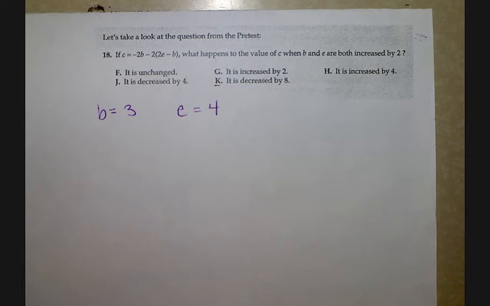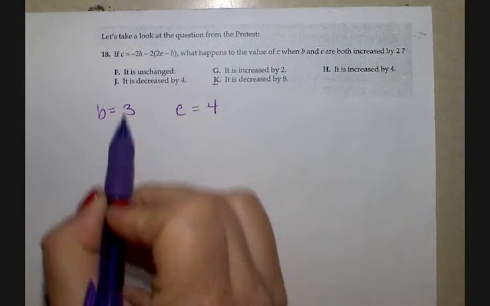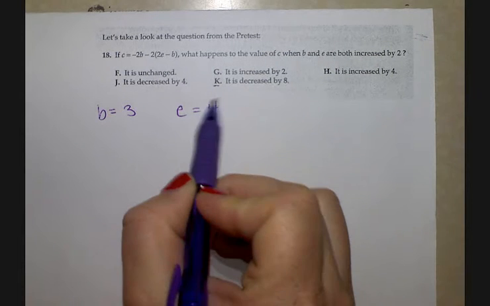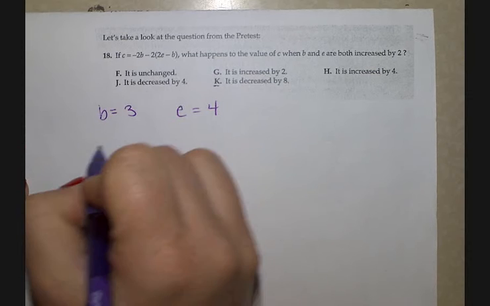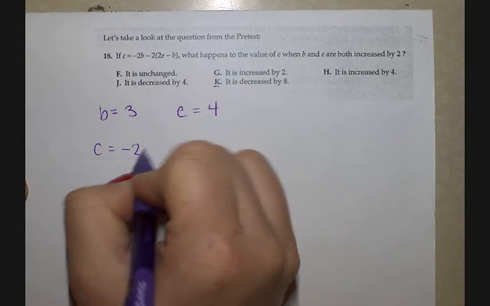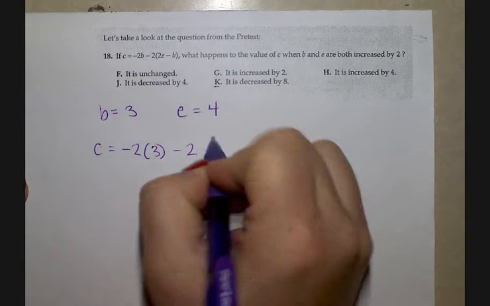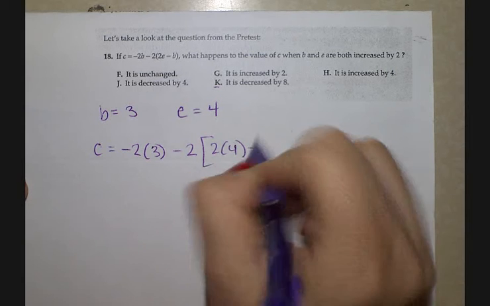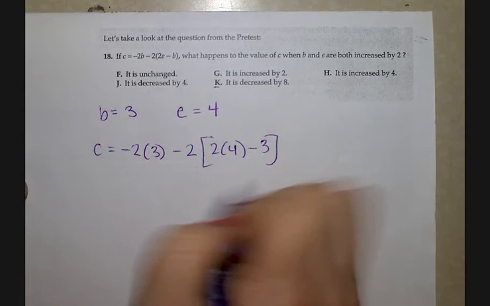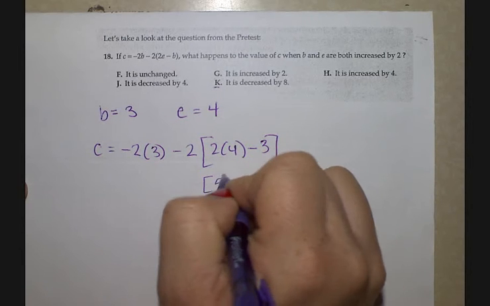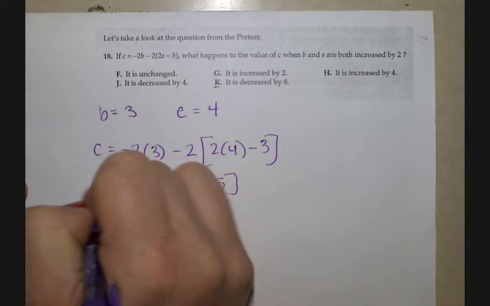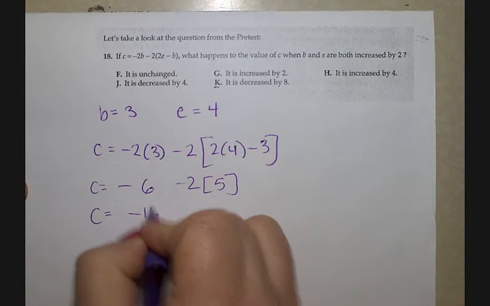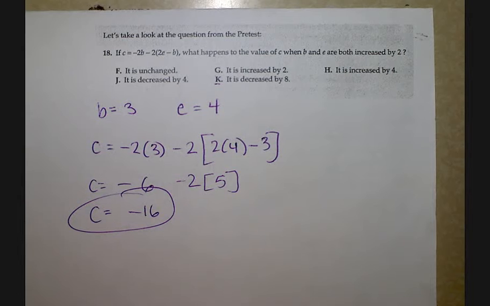Okay, use your calculator or write on paper. I'm going to give you 15 seconds to solve this quantity when B is 3 and E is 4. Go ahead, please, as quick as you can. Confirmed. Did anybody else end up with negative 16? Yes or no? You did, Blue Jay? Okay.